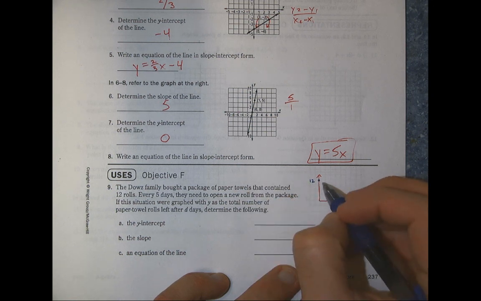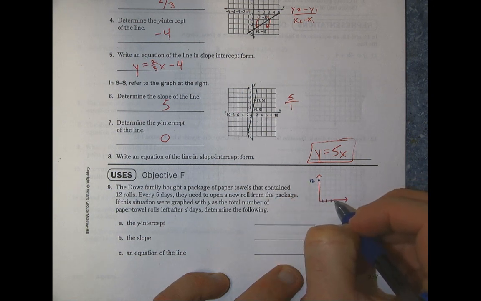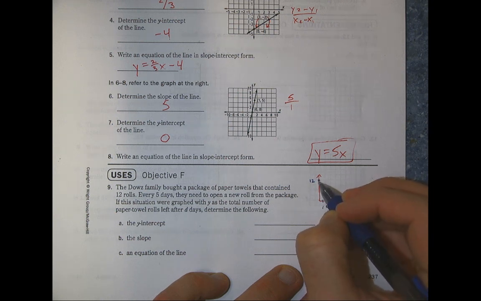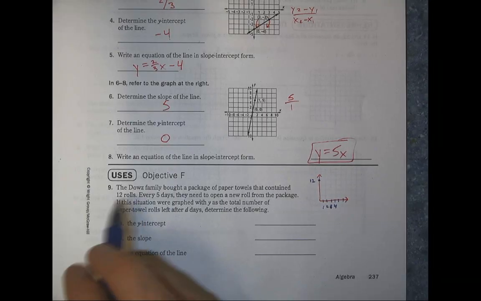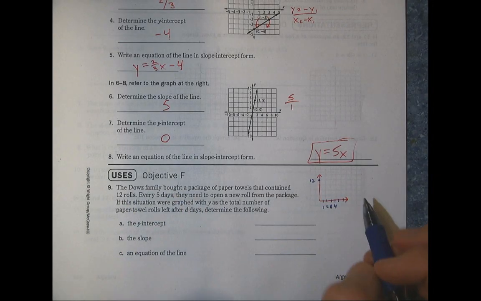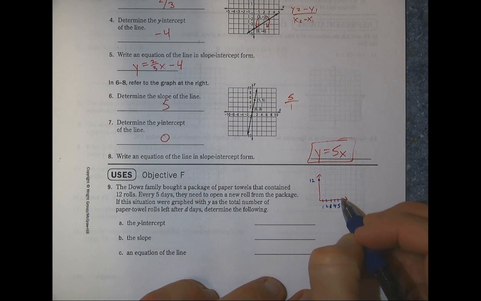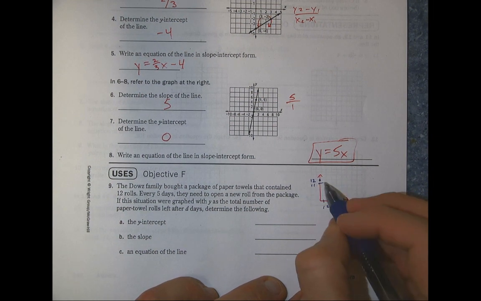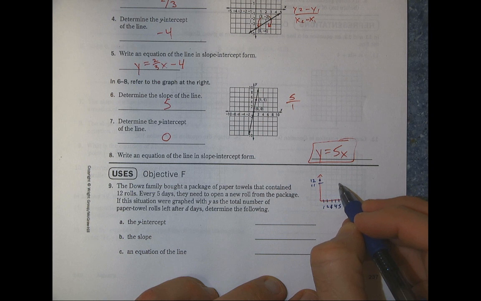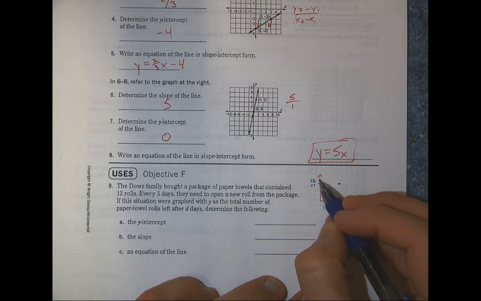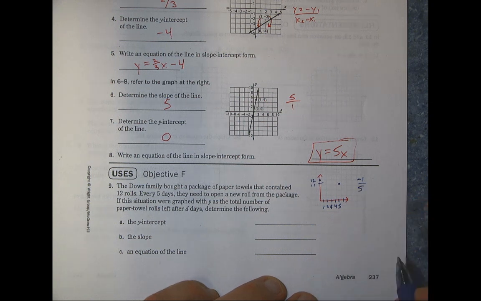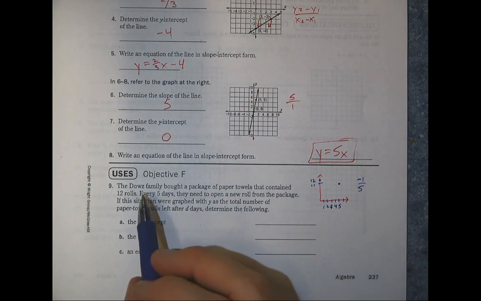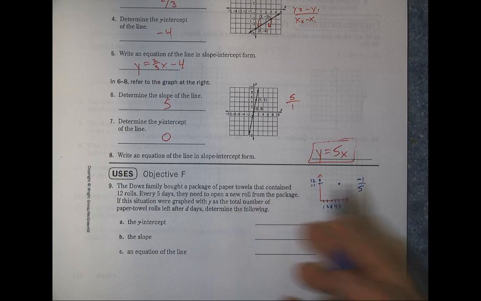But if we did say it was -5 and we were counting by 1 on our days here, that means it would go down 5 over 1, which means after 1 day, we were down 5 paper towels. And that's not what this is saying. You're down 1 roll of paper towels after 5 days. So if 11 was right here, I'd be down at 11 after 5 days. So what's that slope? That's down 1 over 5. That's -1/5.